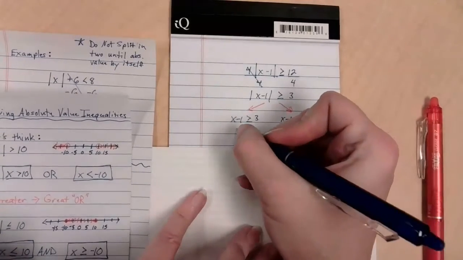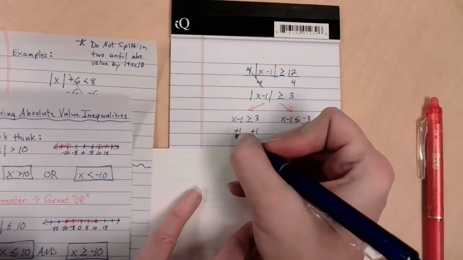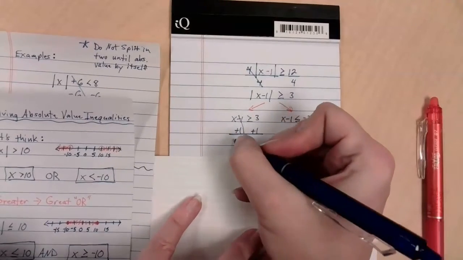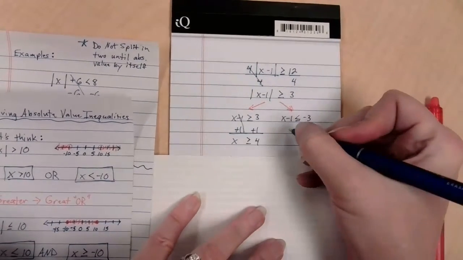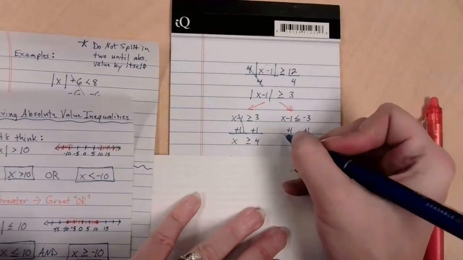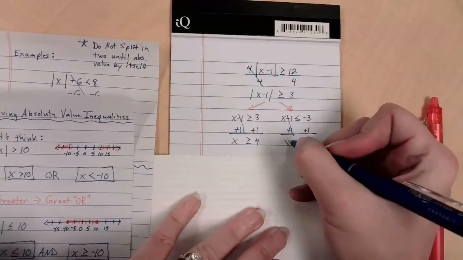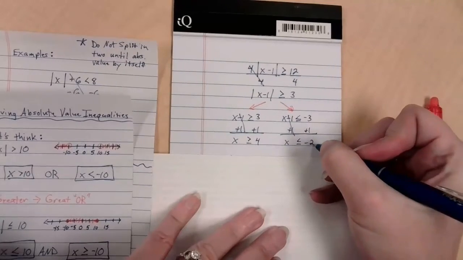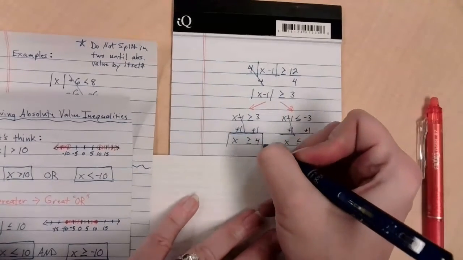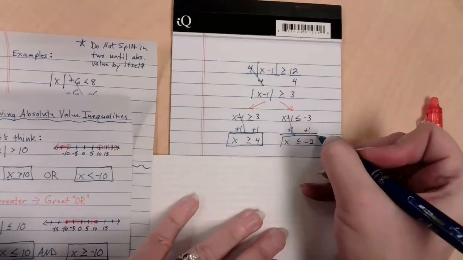All right. Adding 1, getting the x by itself, undoing what we have there. There's x greater than or equal to 3 plus 1 makes 4. And then same thing here, getting that x by itself. We can add 1, undo what is there. X is less than or equal to, negative 3 plus 1 is negative 2. So this piece is part of my answer, and this piece is part of my answer.